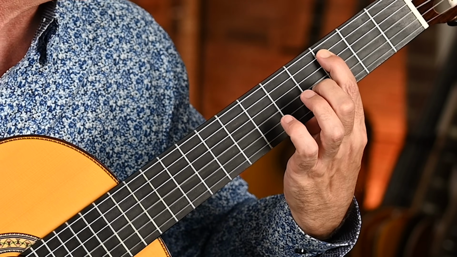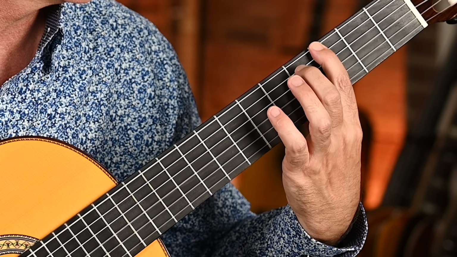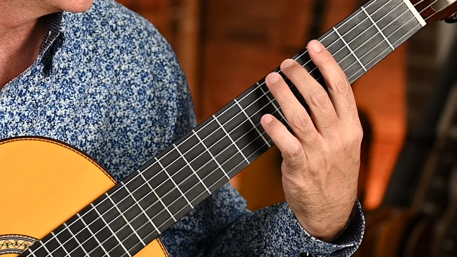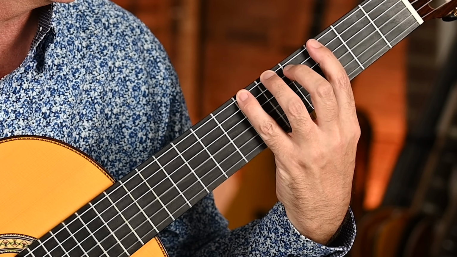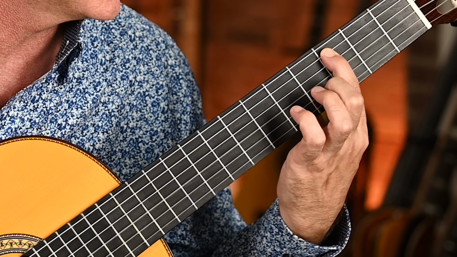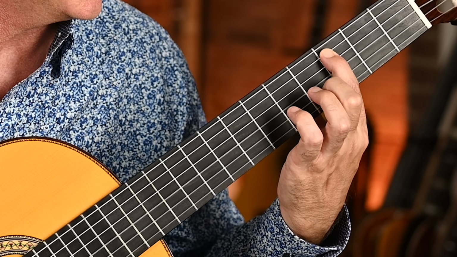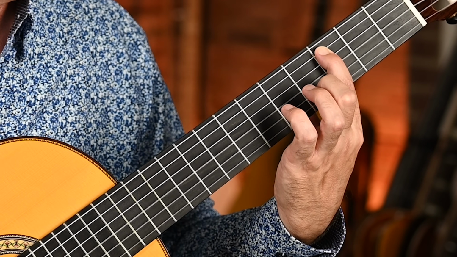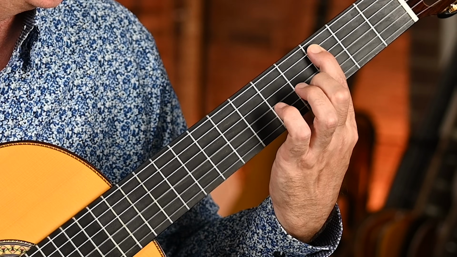So let's just experience that a couple times. Index, middle, ring, pinky. Shift up with the pinky, shift back, and play with the index. And this is how we connect these 2 strings in this musical landscape that we're building.